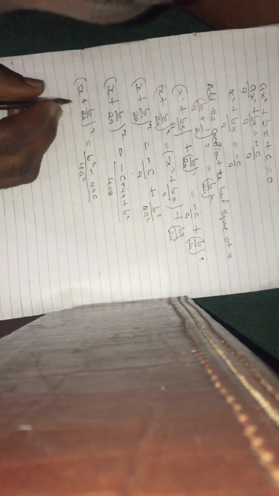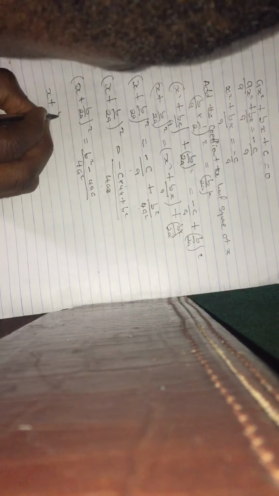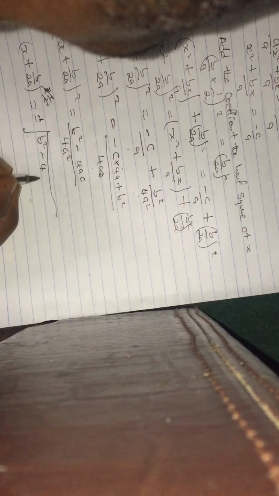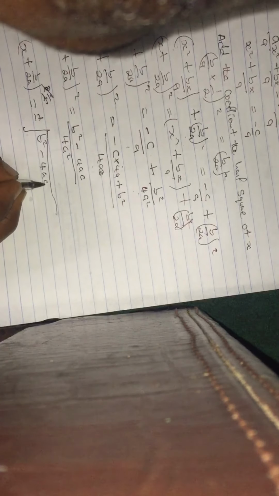Taking the square root of both sides, we have x plus b over 2a. Taking the square roots, we have this is the root. Now the 2s cancel. Here remains, so we take the root of this, and we now have plus or minus the root of all this expression, b squared minus 4ac all over 4a squared.